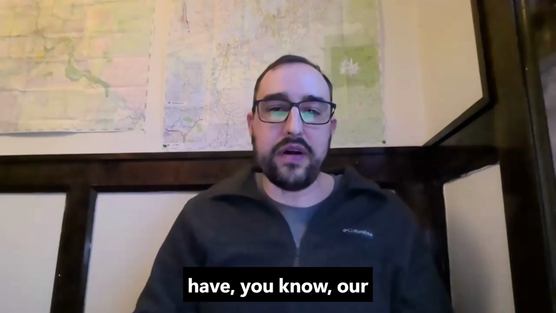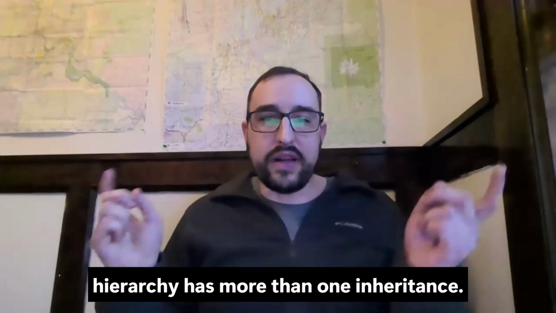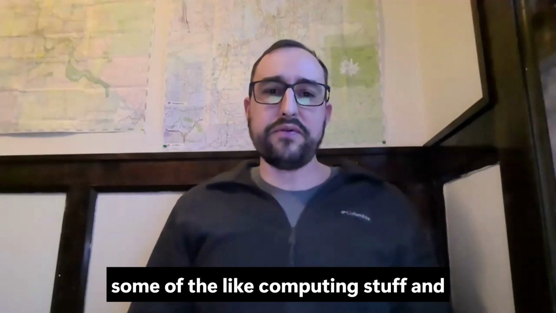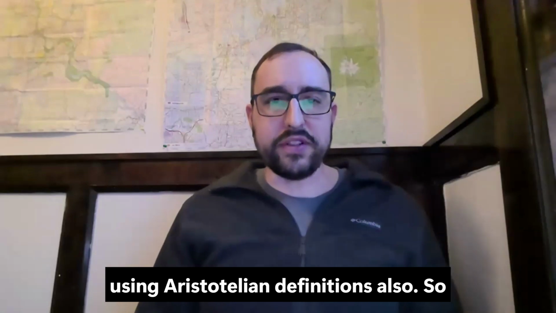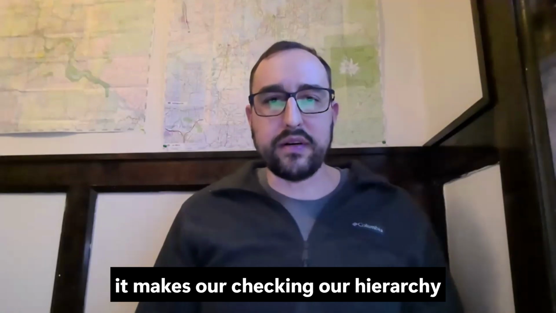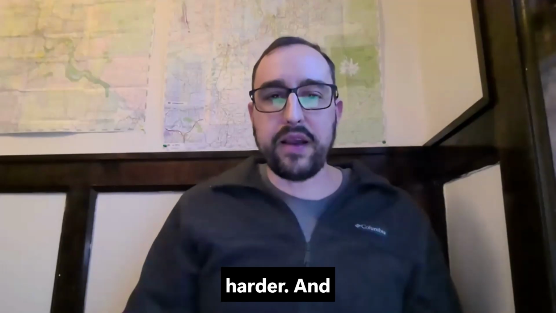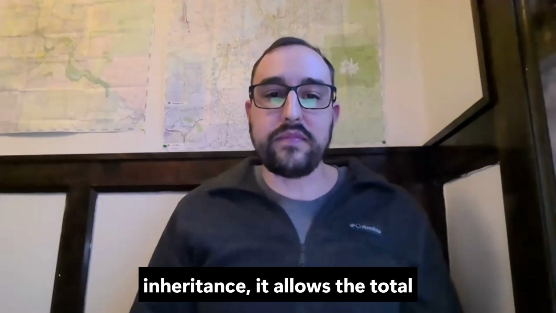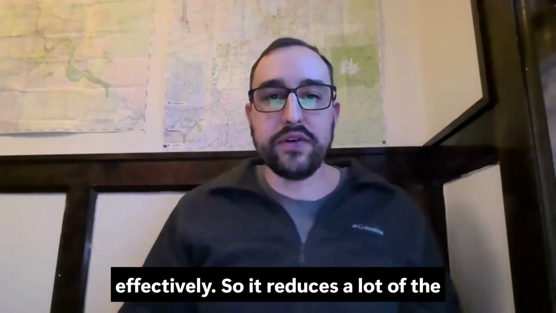But if our hierarchy has more than one inheritance, it's going to confuse some of the computing stuff, and it's going to mess up our recipe for using Aristotelian definitions also. So it makes checking our hierarchy harder. When we do adhere to single inheritance, it allows the total ontology structure to be managed more effectively, so it reduces a lot of the confusion.